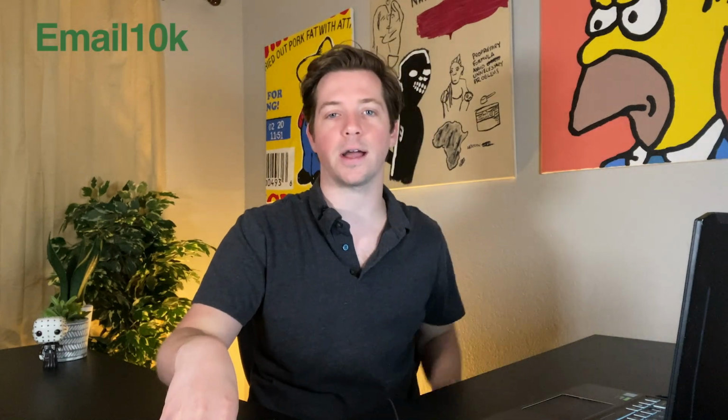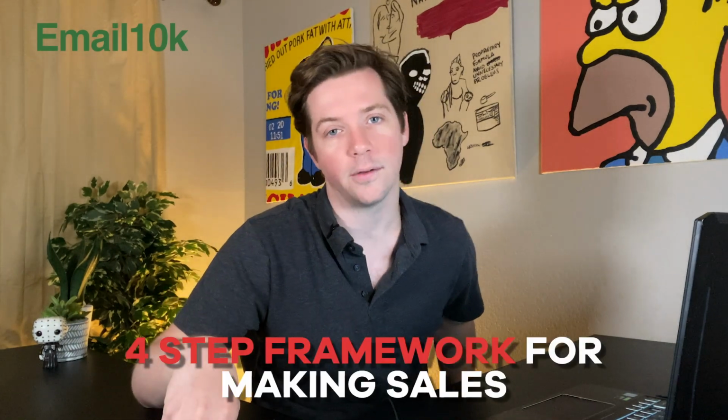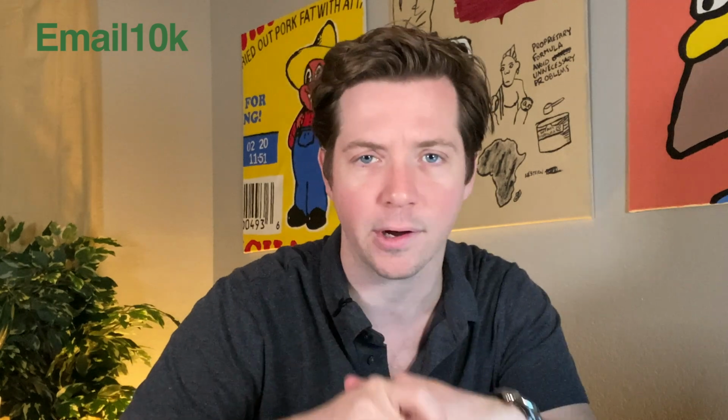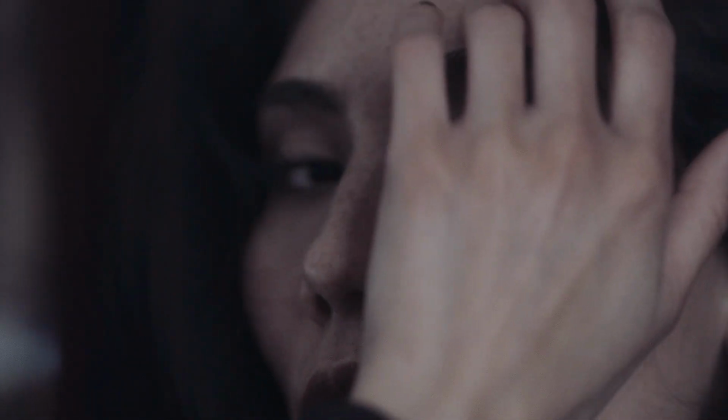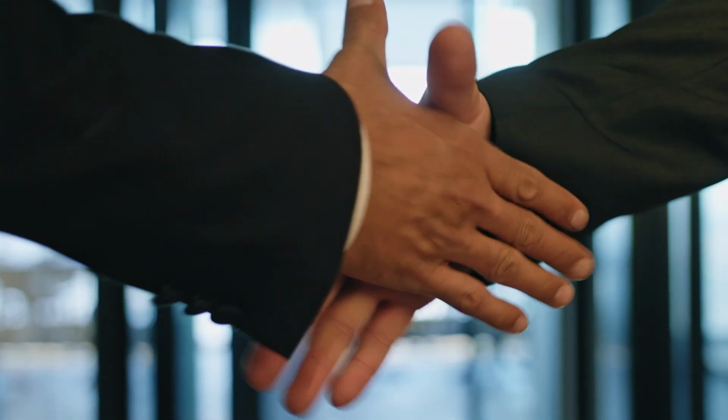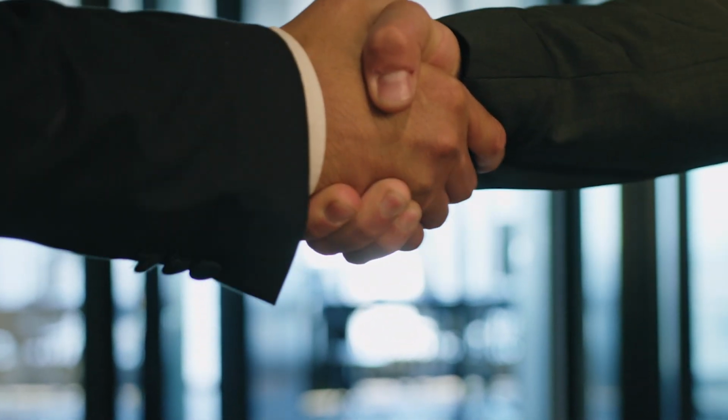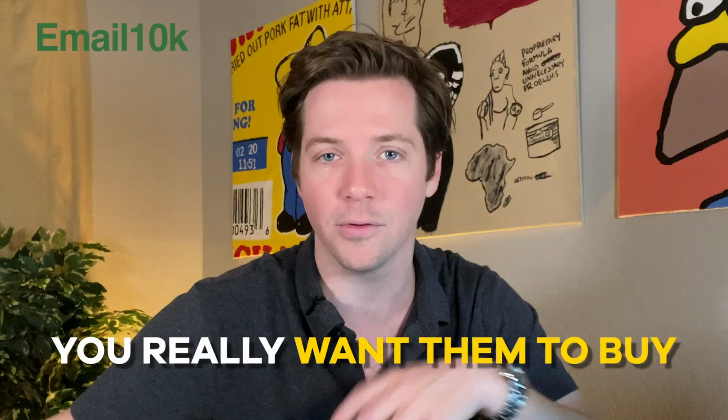Attention, interest, desire, action is a 4-step framework for making sales. It's a very common framework. It's been around since at least the 90s because of that Glengarry Glen Ross video. But what is that? So it's a 4-step framework. So attention means getting the attention of the buyer. Interest means piquing their interest. Desire means fanning their desire for the product. And action means getting them to take action, getting them to buy. And it's very important to take your customers through this process because you really want them to buy.